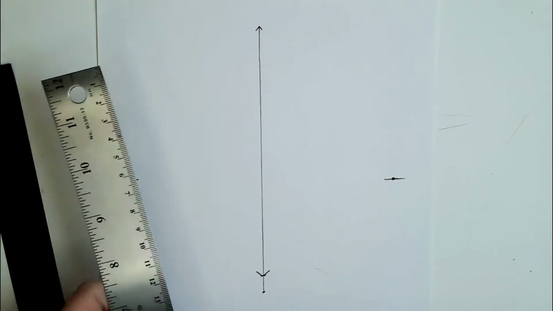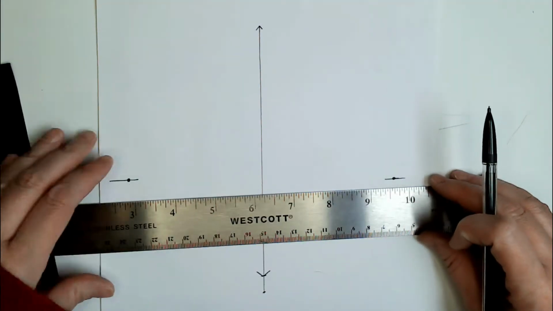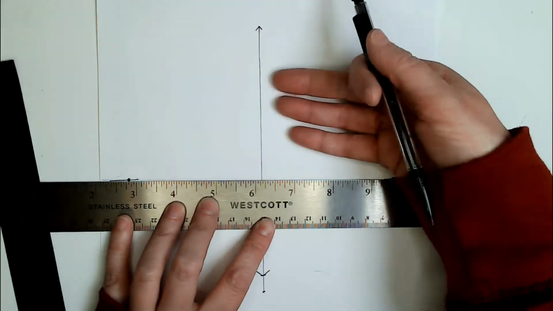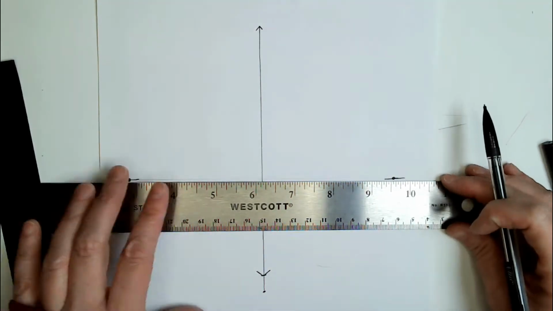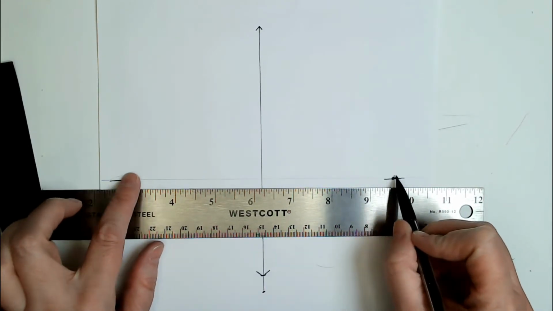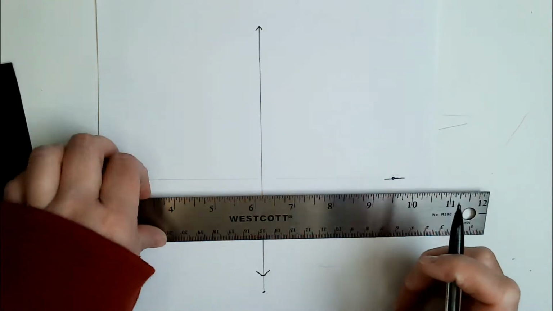So let's get started. So to start with, we will draw our horizon line, and that is where the sky and our land would meet. And I've already done that and decided where the vanishing points would be, so I'm going to go the furthest out of my page almost.